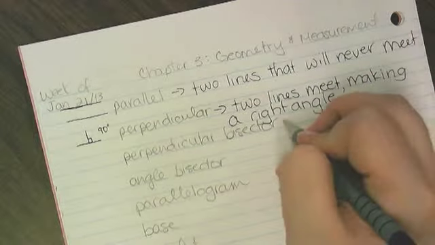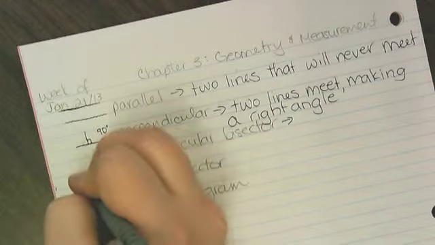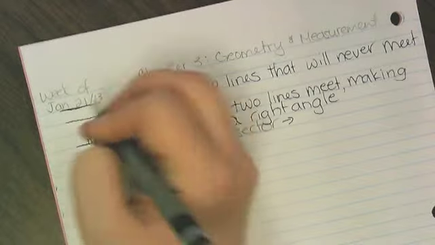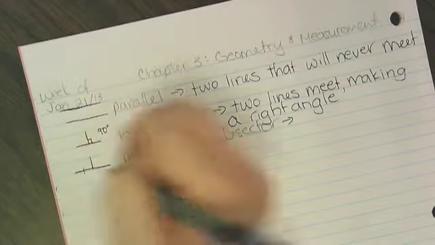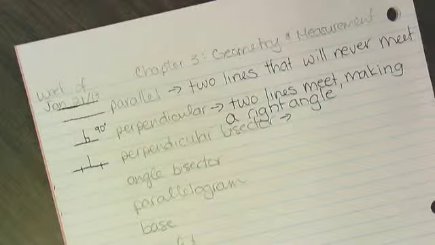What's a perpendicular bisector? Think bicycle. Is it like split? So a bisector divides a line into two sectors or two equal parts. A perpendicular bisector, this line is the same length as that line. Okay?